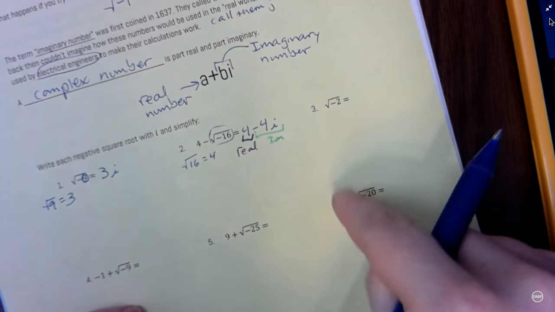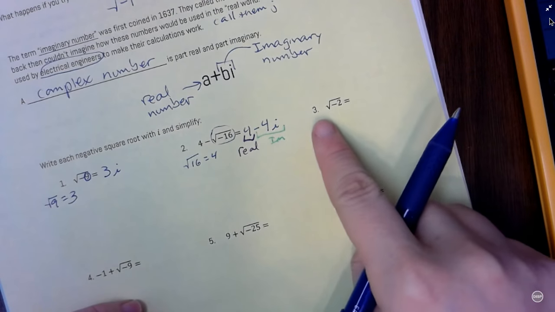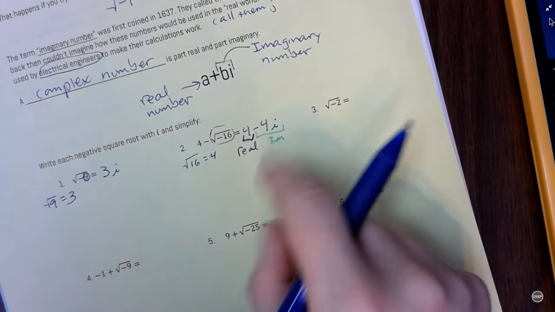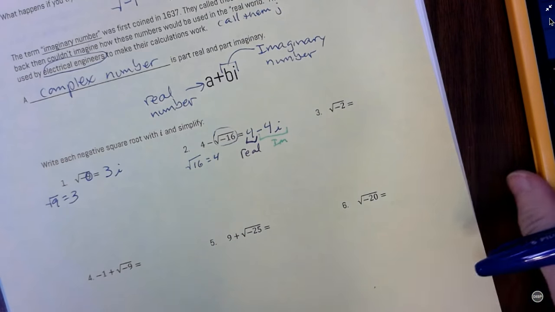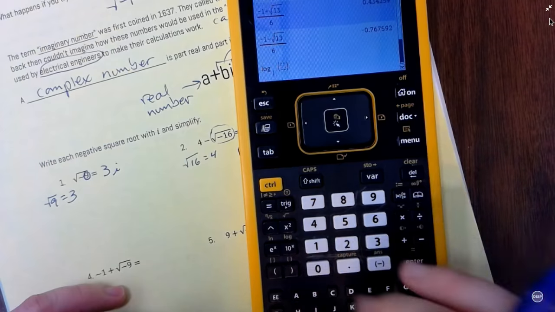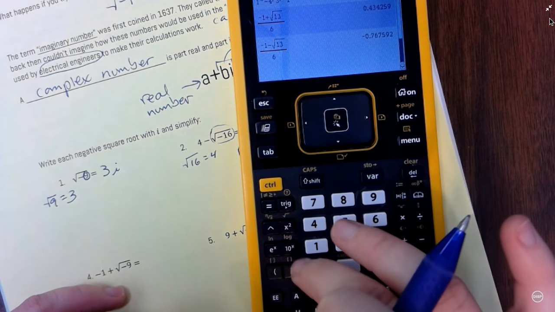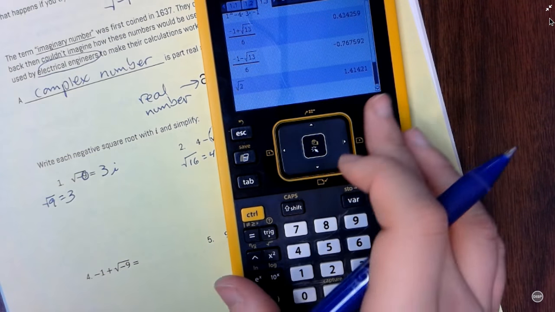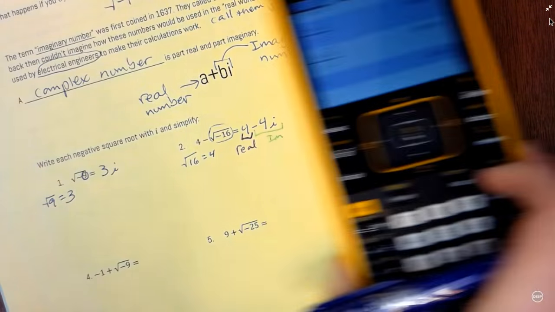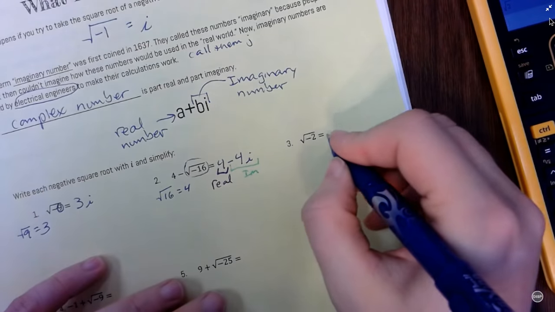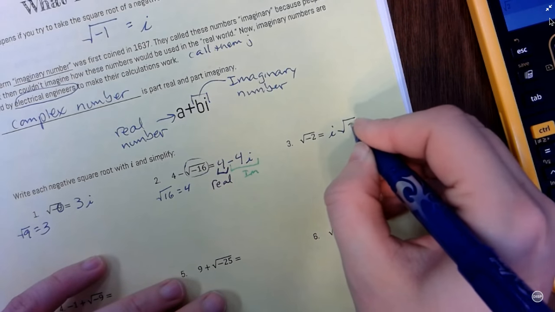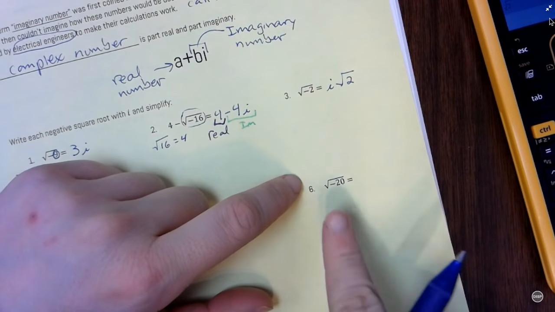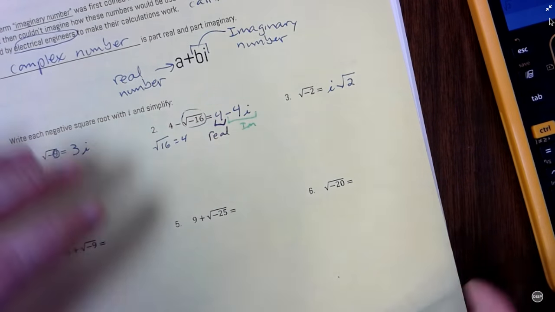Now sometimes you'll have one, these two right here, where if you just look at the 2, what's the square root of 2? The square root of 2 is 1.41421, and it keeps going forever. So in that case, you can just put i square root of 2, just do it like that. So when you do number 6, which I'm going to make you try yourself, try to do it like that.